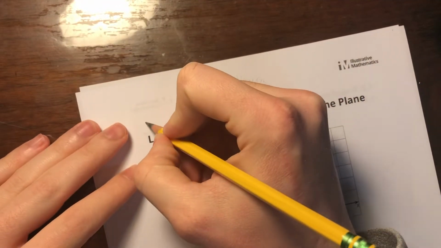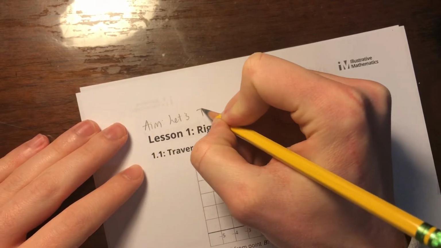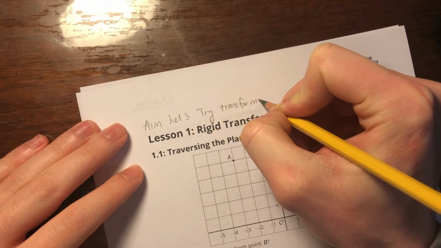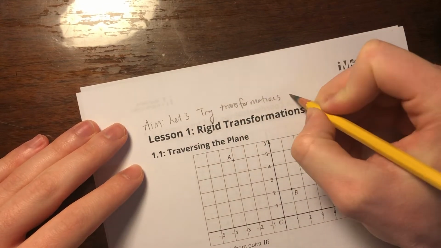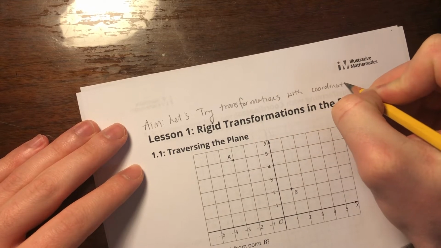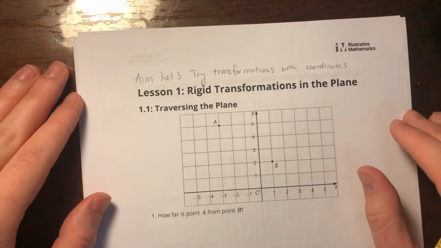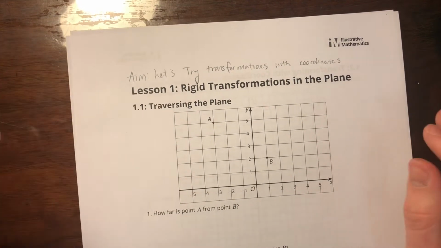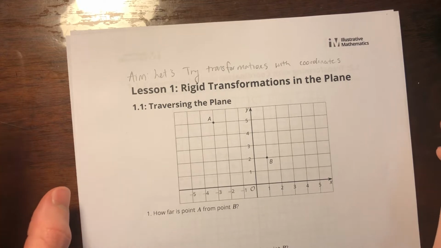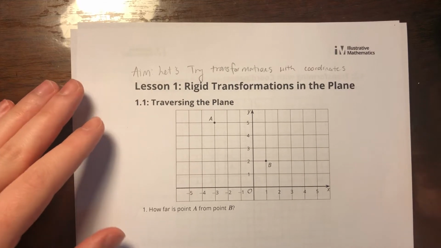Hey class, today's aim is let's try transformations with coordinates. All right, so actually we've already gone over this, so this will be review. But in preparation for our test next week, it has been a while since we've done some of this stuff, so I want to make sure that this will be a good opportunity for us to review some stuff.